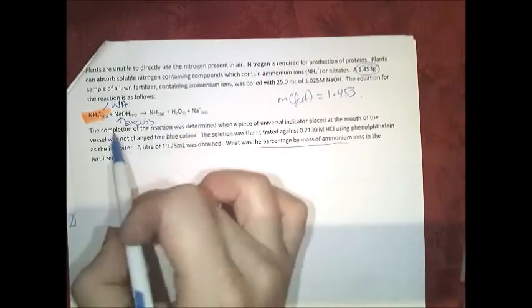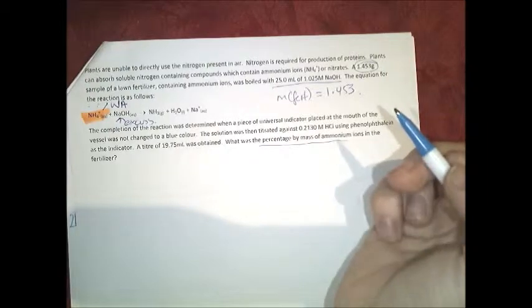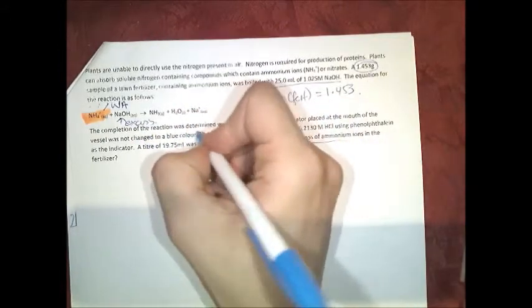Okay, so it was boiled with 25 mL of 1.025 M NaOH. The equation is as shown. That's nice of them. The completion was determined when a piece of universal indicator placed in it did not turn blue anymore.